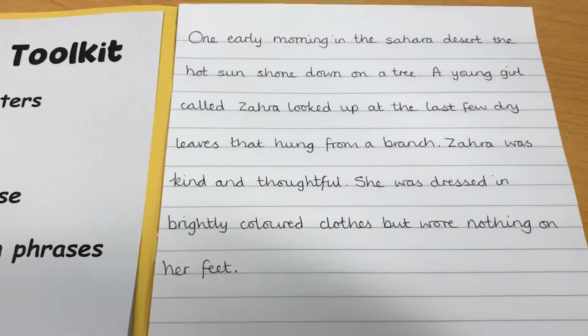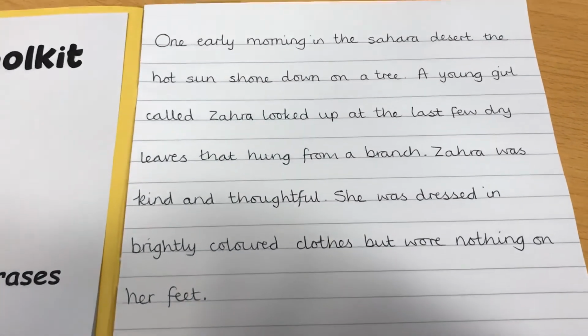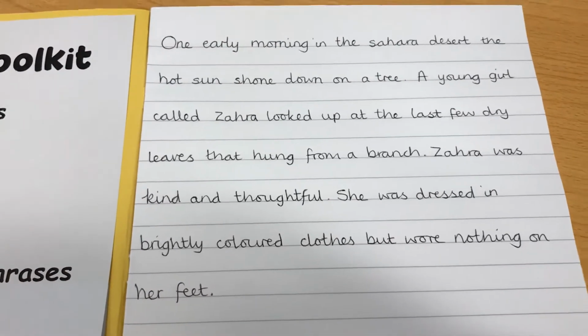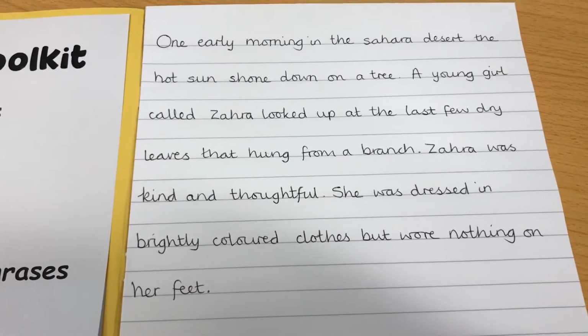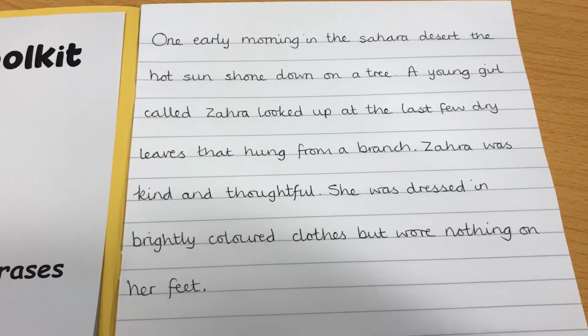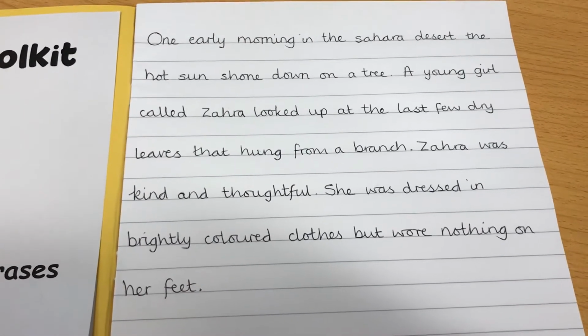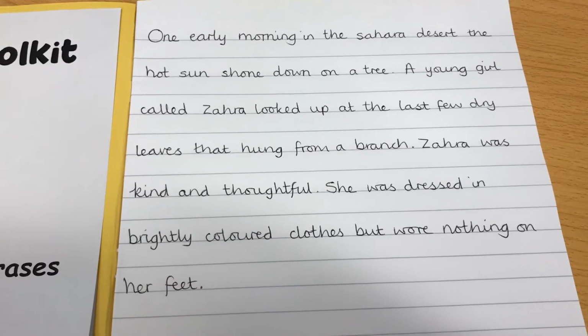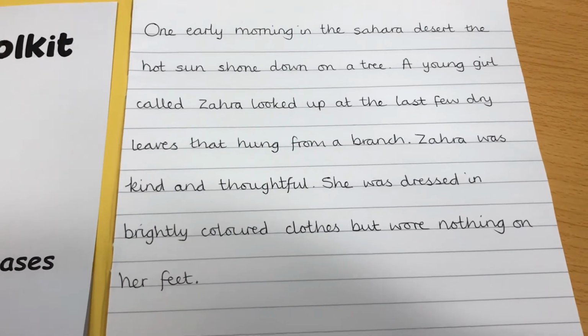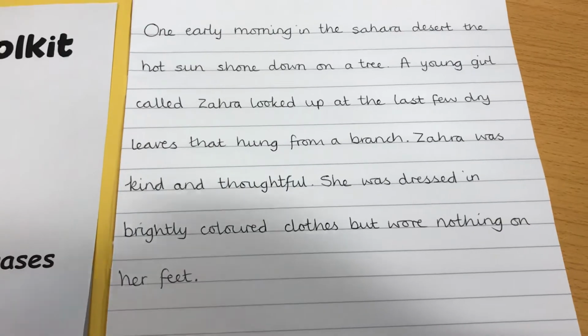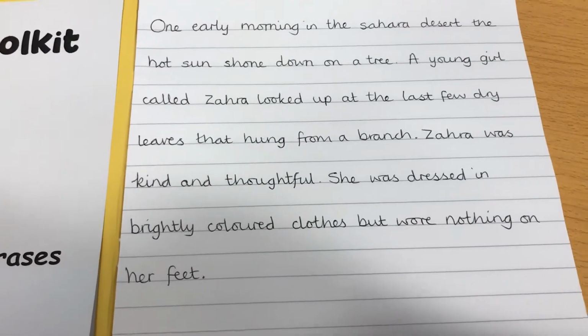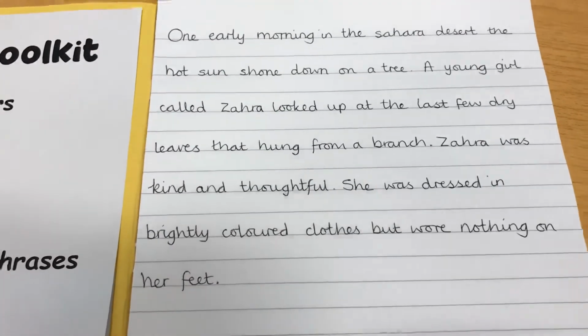So here's the introduction that I wrote yesterday. Let's remind ourselves of what it says. One early morning in the Sahara Desert, the hot sun shone down on a tree. A young girl called Zara looked up at the last few dry leaves that hung from the branch. Zara was kind and thoughtful. She was dressed in brightly coloured clothes but wore nothing on her feet.